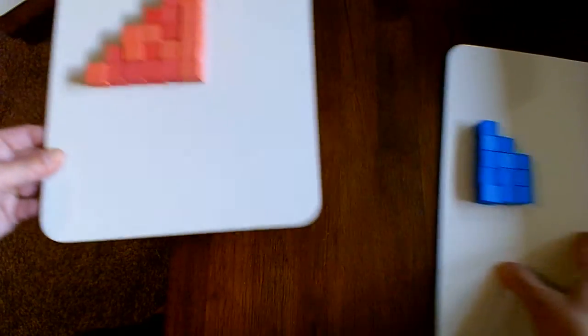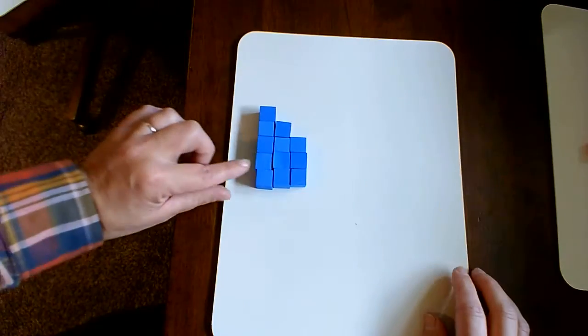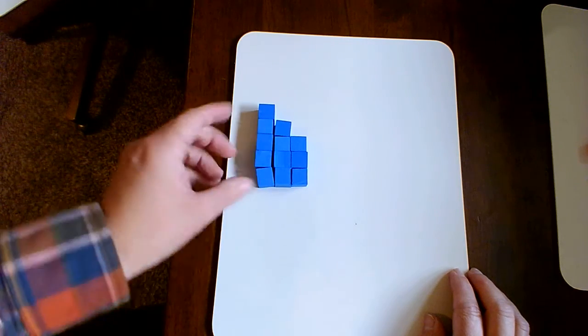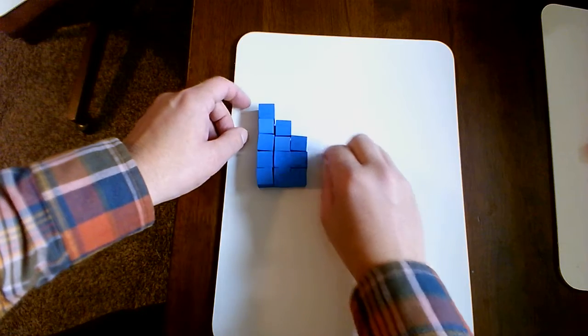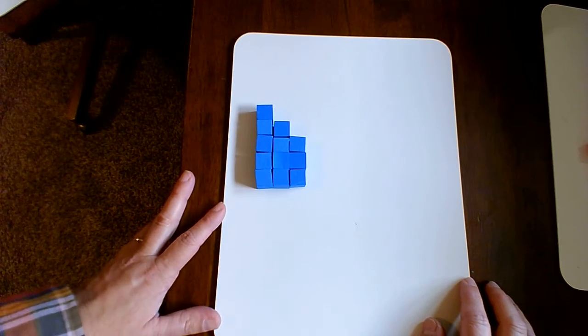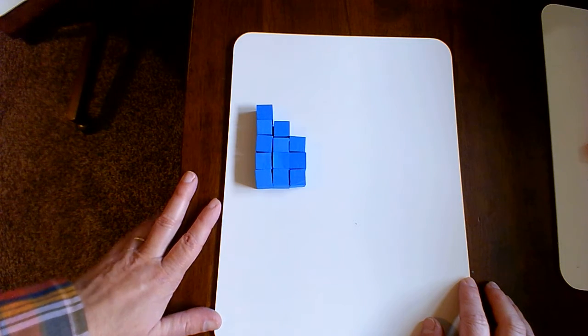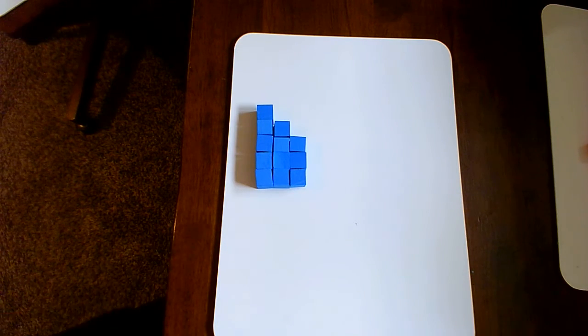Okay, let's look at this one. I have another one to show you. Okay. So this one starts with 1, 2, 3, 4, 5. So there's 5, and then 4, and then 3. So is this one getting bigger or smaller? Yeah, it's getting smaller. So do you remember the word for that? Starts with a D, decreasing. This one is getting smaller, so it's decreasing.